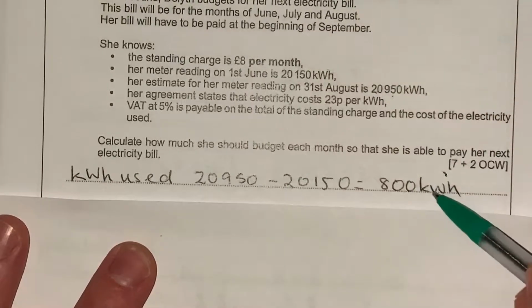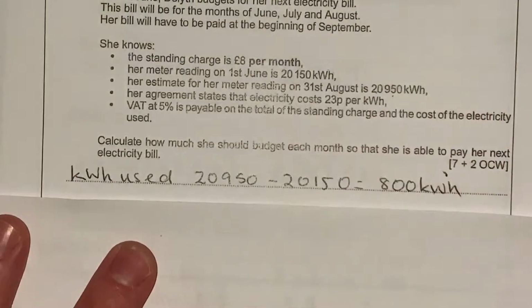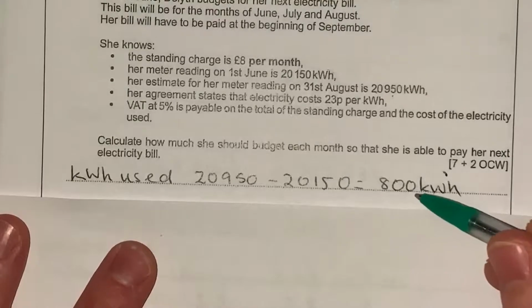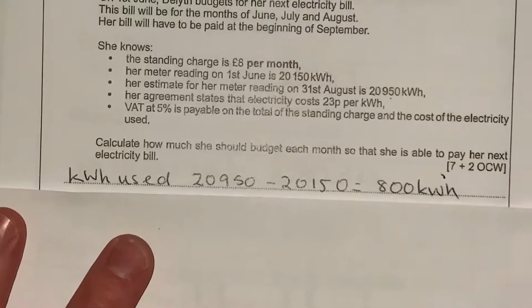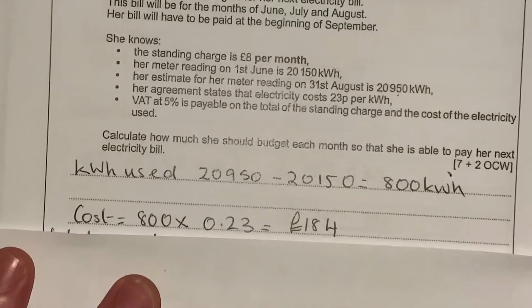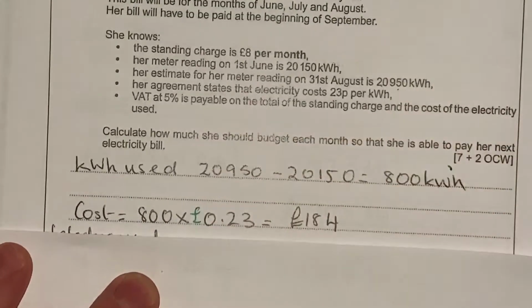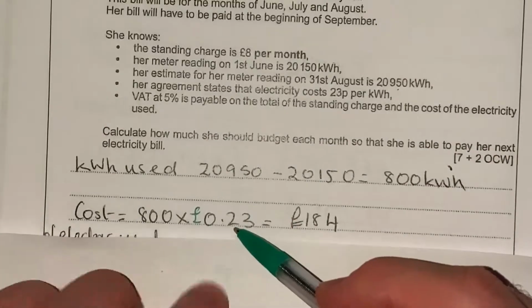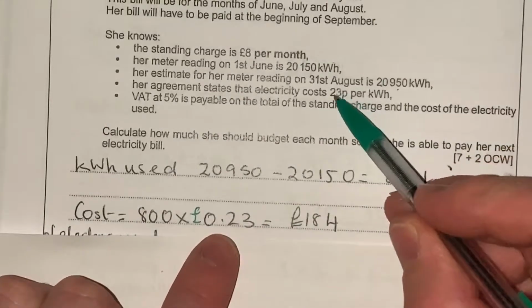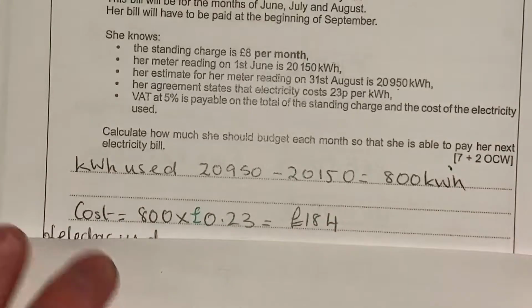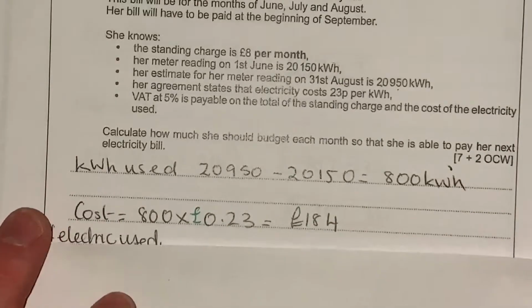Now remember, you want to get your bonus marks for your layout. So say what you're doing. So I know 800 units is what I have. I'm estimating I'm going to use. I'm then going to multiply that by 0.23. If I'm going to be really picky, could maybe chuck the pound sign in there. Why have I multiplied by 0.23? Because obviously this is 23p and we want it in pounds, so I've just changed it there. 184 pounds, okay, so that's going to get you 2 marks.